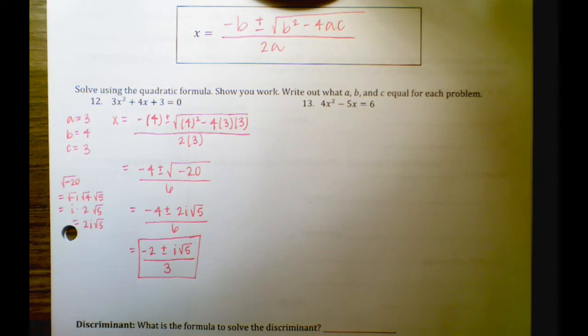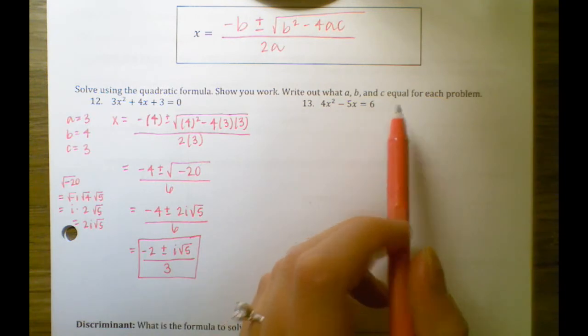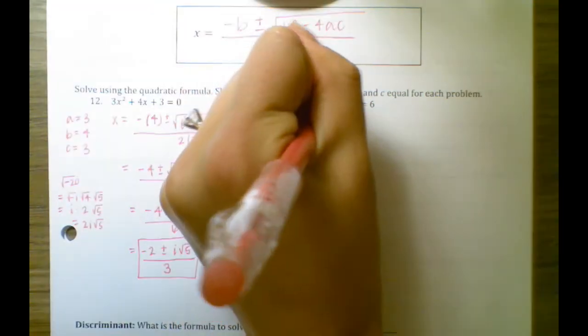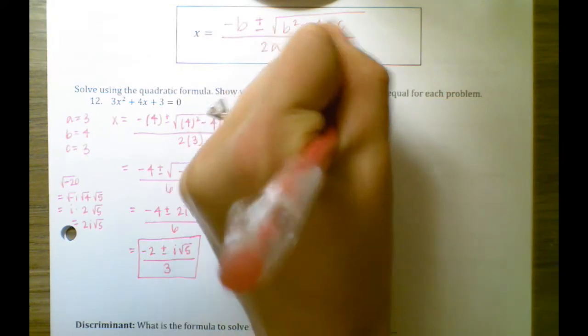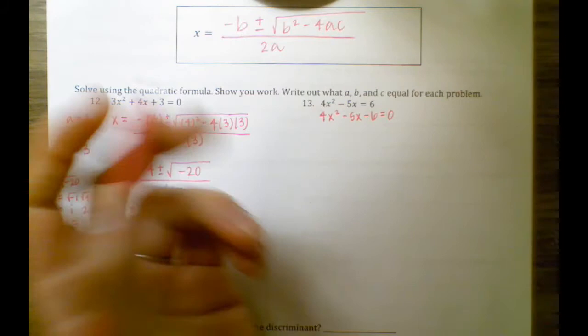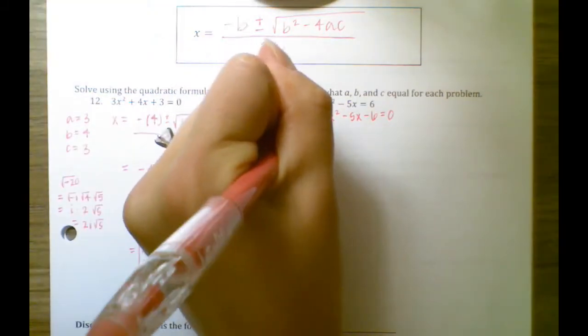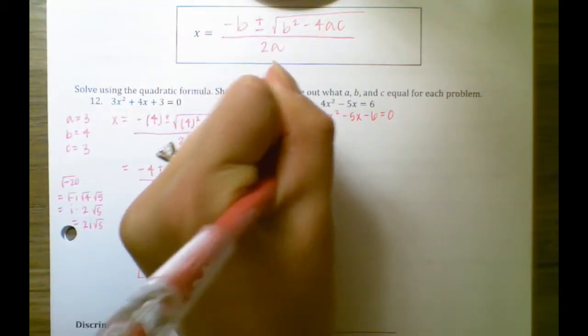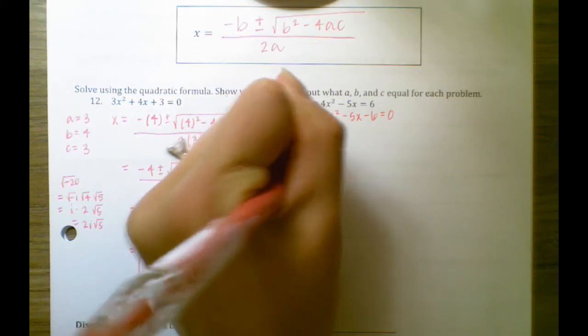Alrighty, number 13. Notice this equation is not set equal to 0. Oh no, we need to fix that. So this is really 4x squared minus 5x minus 6 equals 0 because I need to subtract 6 to both sides. So my A term is 4, B is negative 5, and C is negative 6.